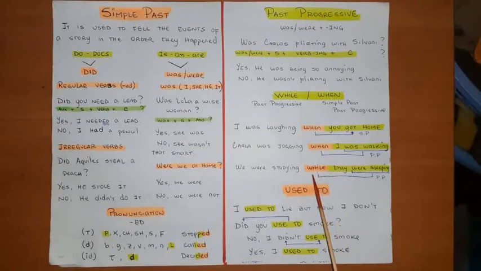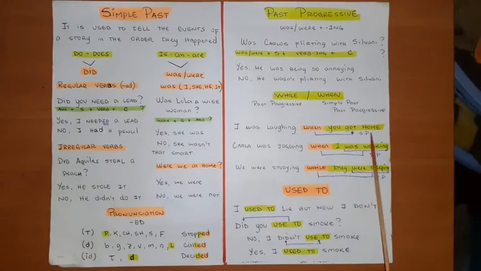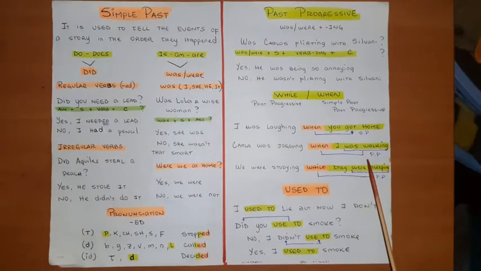Ok, esto es importante cuando ustedes quieren anexar una idea a una oración en pasado progresivo. Cuando van a anexar las ideas deben estar siempre atentos a qué tiempo están utilizando después de los conectores. El tiempo puede estar en pasado simple o en pasado progresivo siempre y cuando el conector sea when. Pero si el conector es while, solamente el tiempo de la siguiente acción o del siguiente contexto debe estar en pasado progresivo. Ok, so that's it.